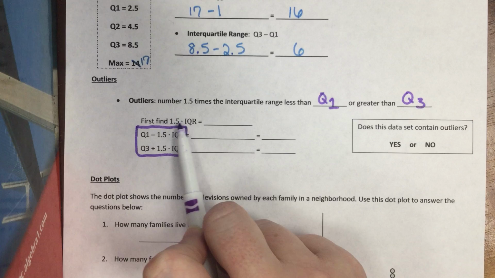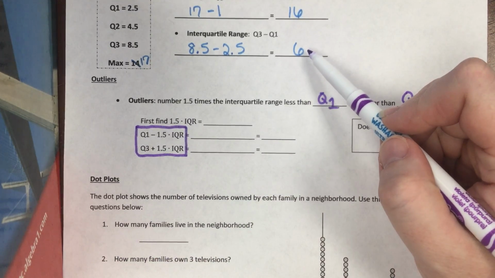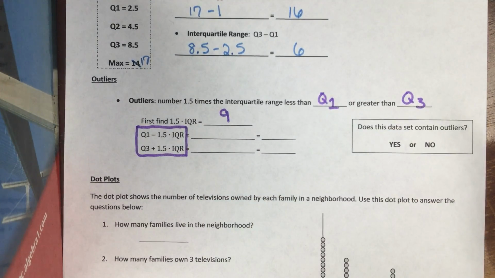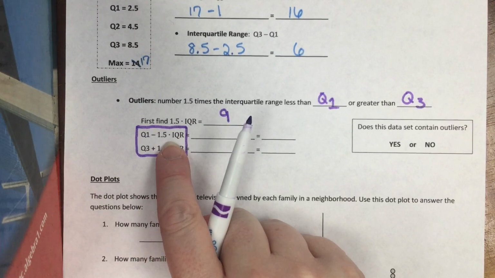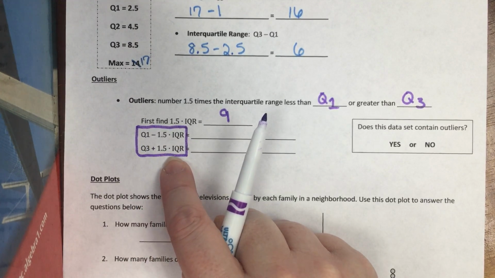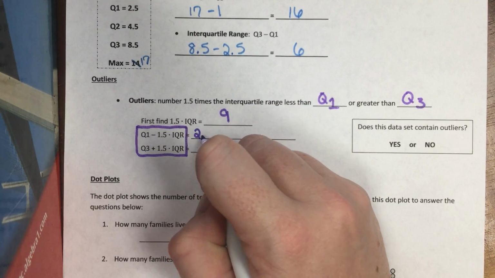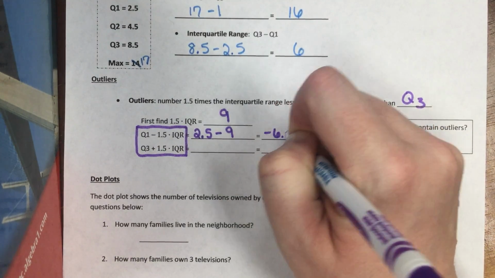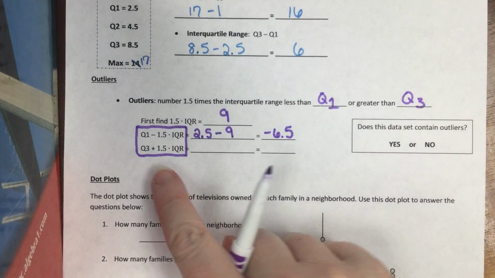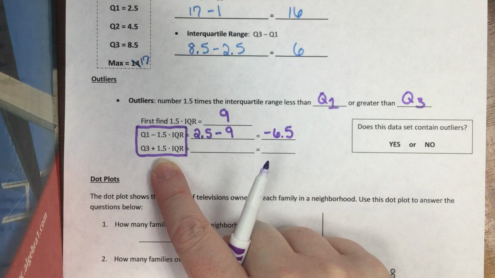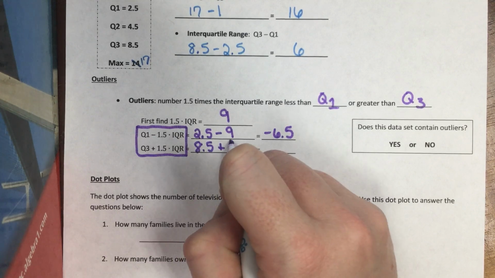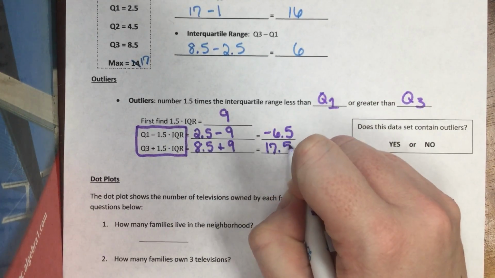All right, so it says first find 1.5 times the IQR. Well, we just found the IQR, it was 6. So we gotta do 1.5 times 6, which gives us 9. And then we're gonna do Q1 minus that, and then Q3 plus that. So Q1 was 2.5, so we're gonna do 2.5 minus 9, and when we do that, we're gonna get negative 6.5. And then our other fence, we gotta do Q3 plus 1.5 times the IQR. So Q3 was 8.5. So 8.5 plus 9 is gonna give us 17.5.